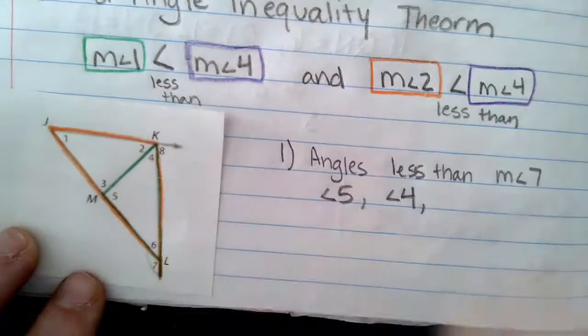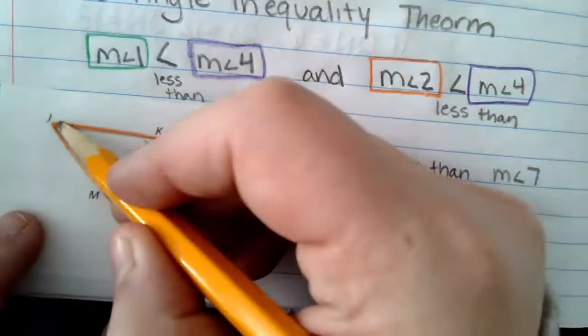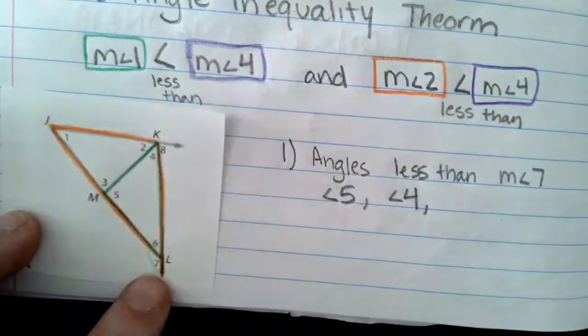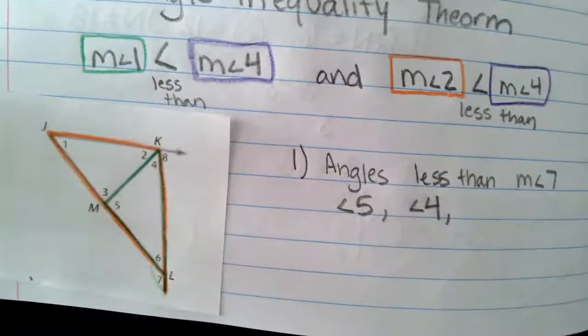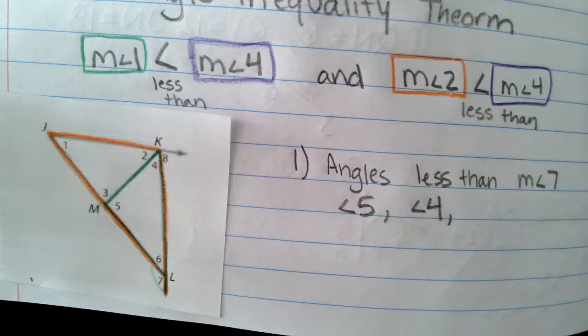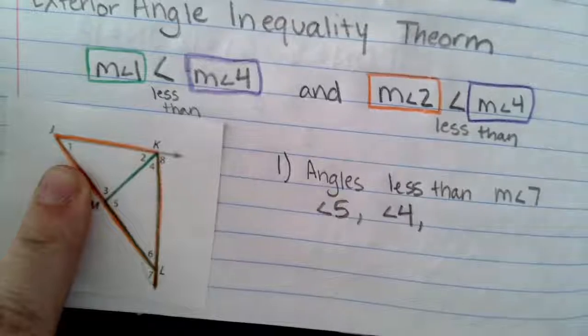So now, for angle 7 to be bigger, what are the interior angles of this triangle? And they have to be in the corners of the triangle. So what's one of the interior angles in the corner of the triangle? 1. Okay, is there any other angles that are on the inside?